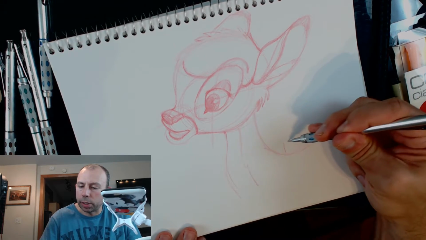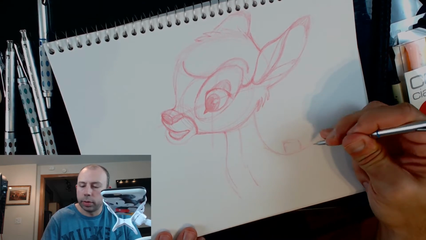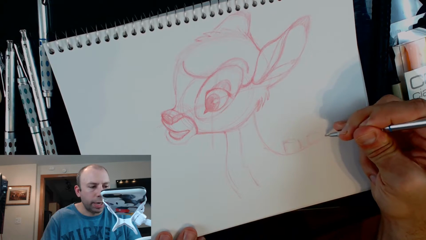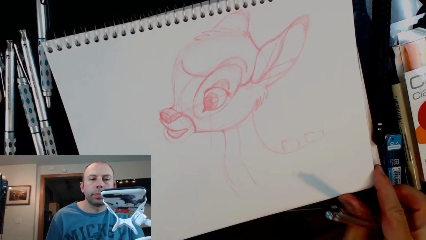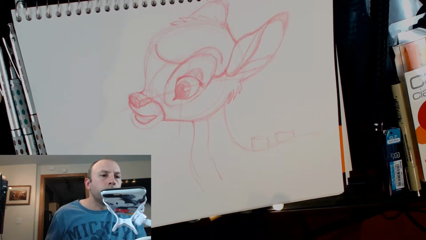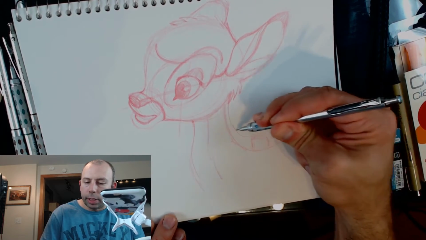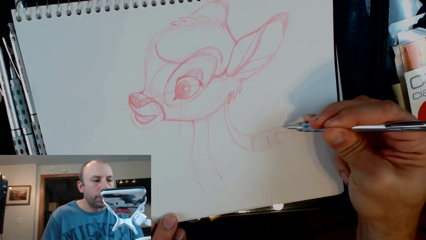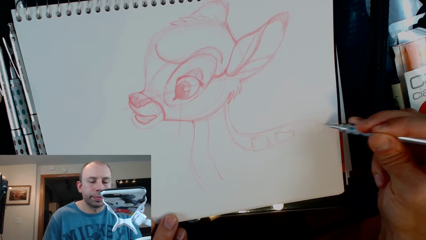And Bambi has these little squares going on, kind of rounded. I think you can see it on the... And then we'll just kind of connect that as Bambi's back is going rounded off in the back there.